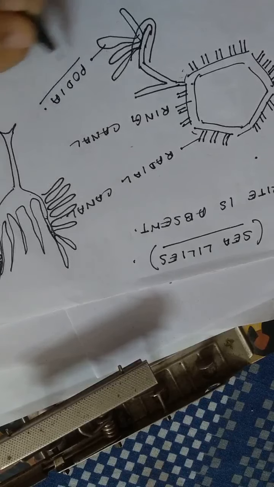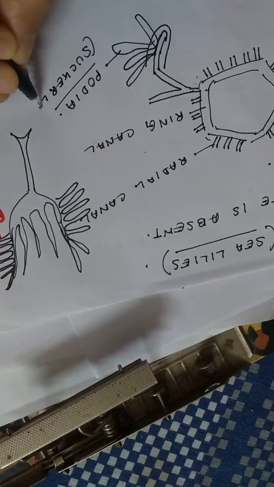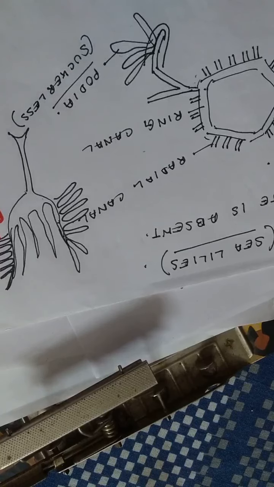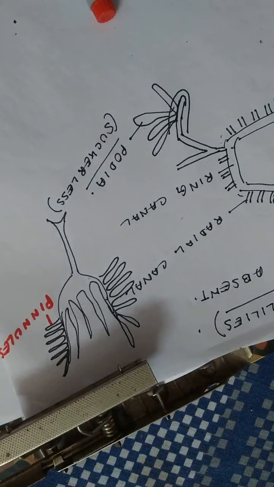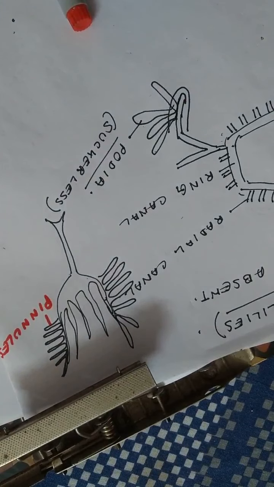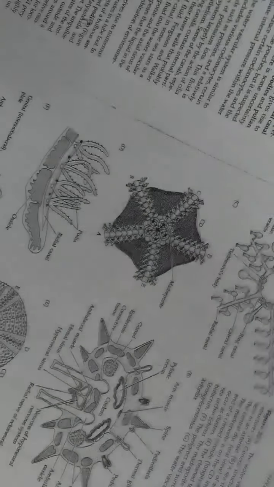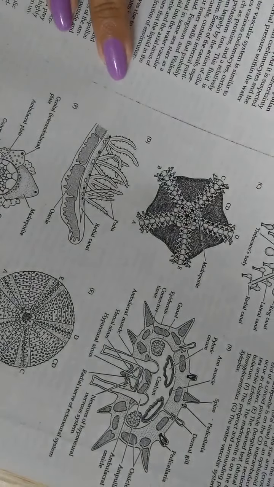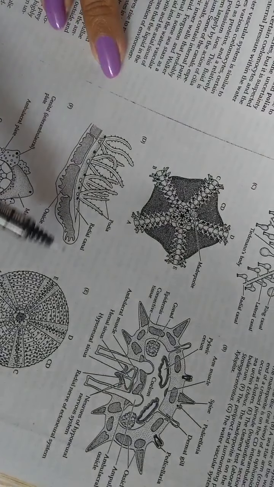These podia are suckerless. If you see this diagram, this is the pinnule.